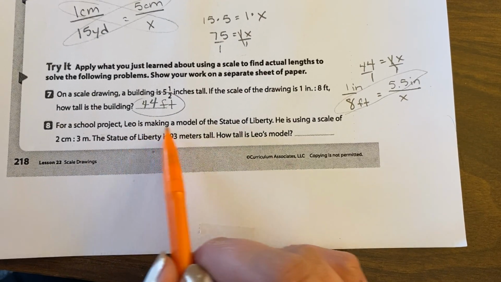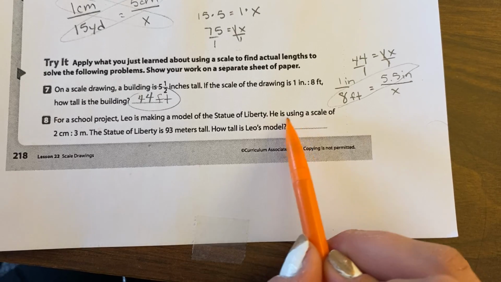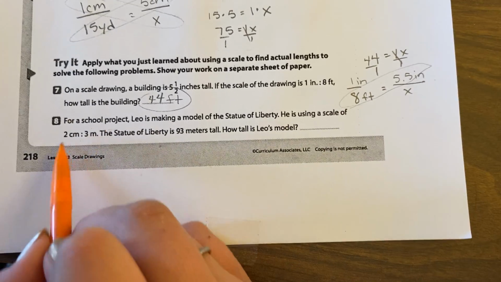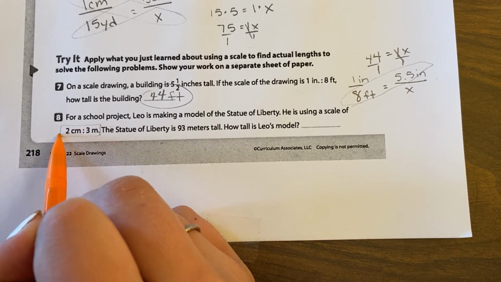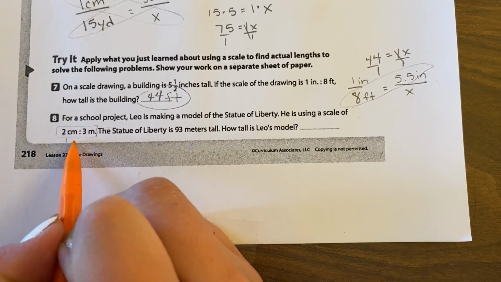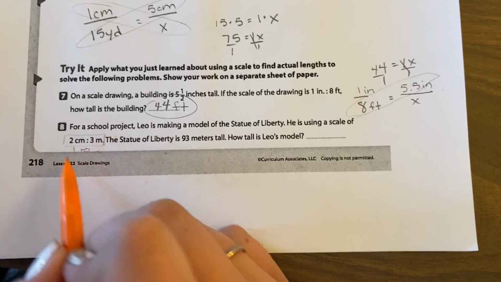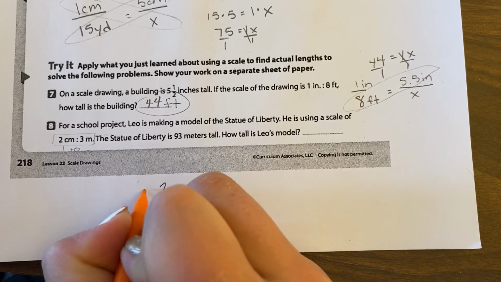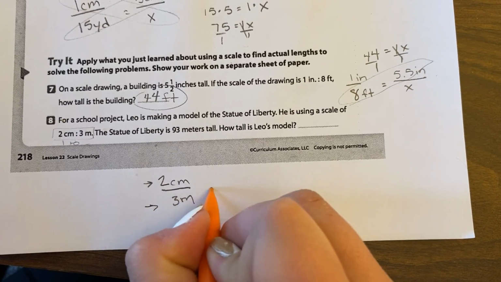For a school project, Leo is making a model of the Statue of Liberty. He's using a scale of 2 centimeters is 3 meters. So this one isn't the scale factor, but it is a scale. It's not a scale factor because it's not 1 to something, but we can still use it. So I've got 2 centimeters to 3 meters. This is the drawing. This is the real.